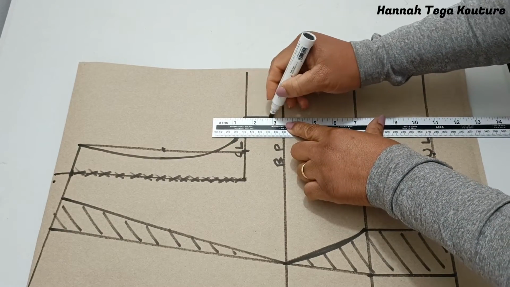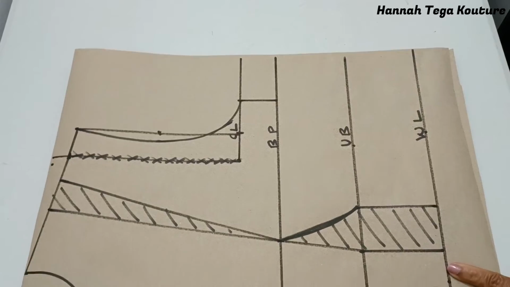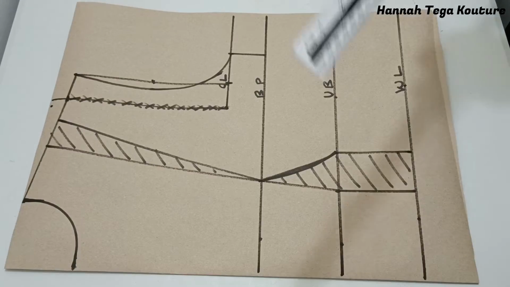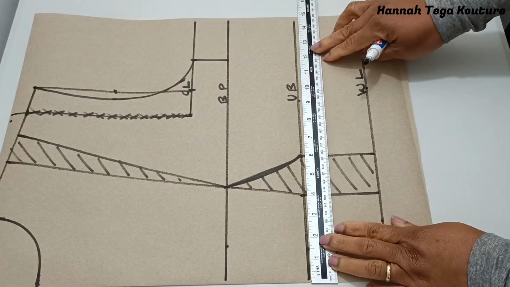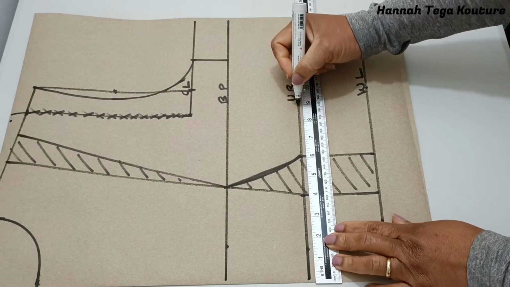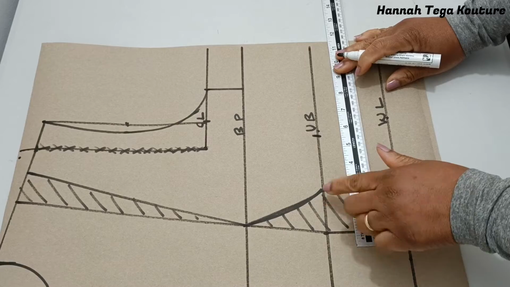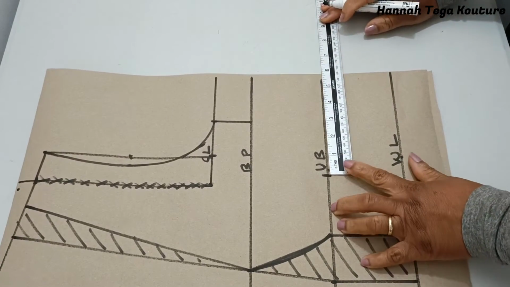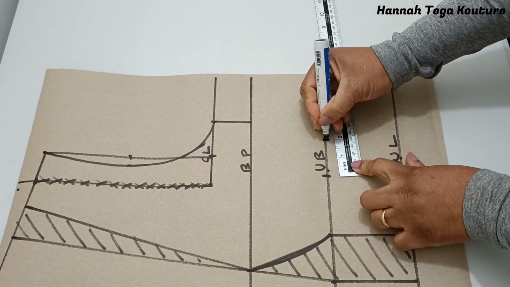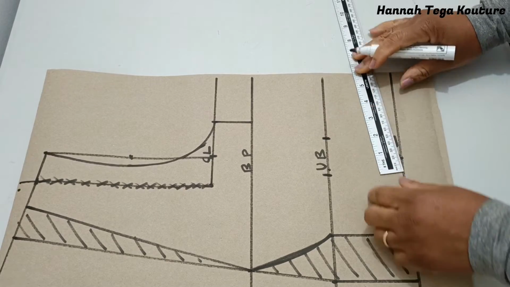Just a straight line. So for the underbust, you want to divide your underbust by 4. Whatever you have, you want to make the marking. Then add back your 2 inches sewing allowance.